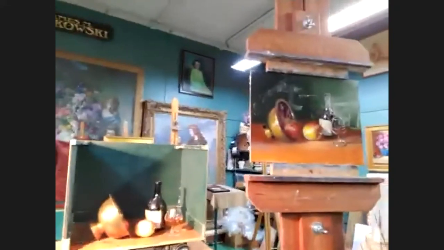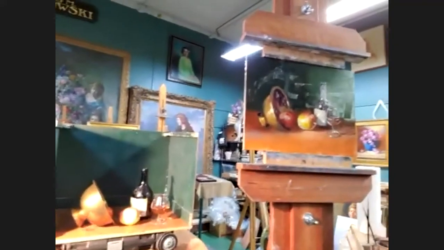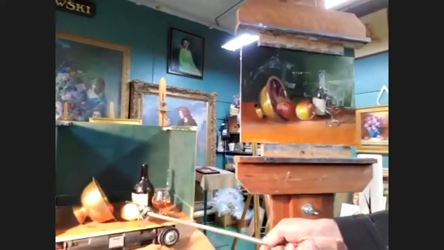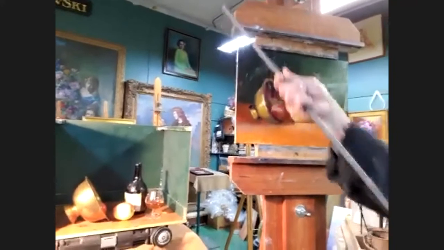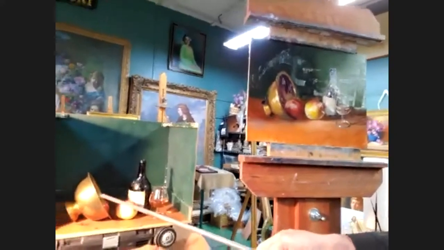Yeah, it's down there. See, I set it up in the box so I can control the light. You see, there's my big effect on the yellow apple. There's the bottle and the brass pot.